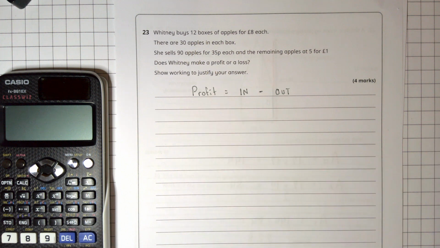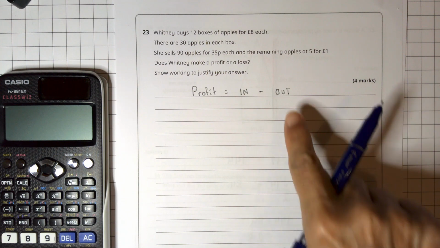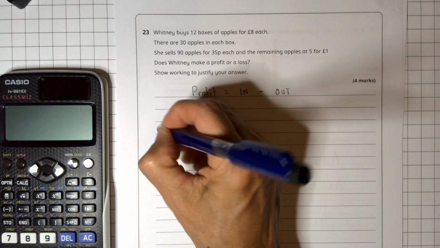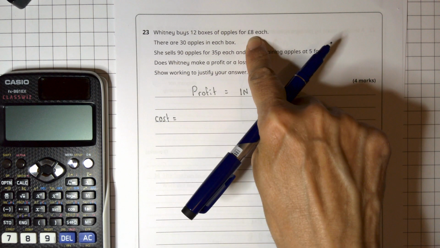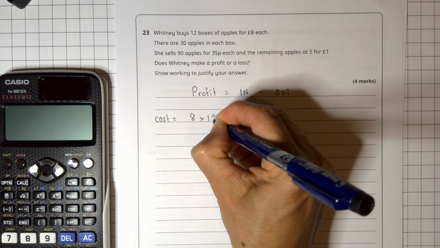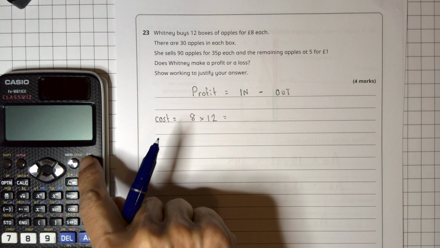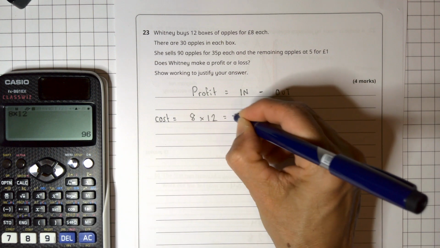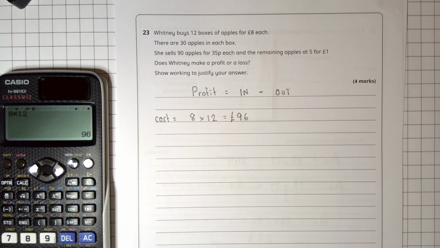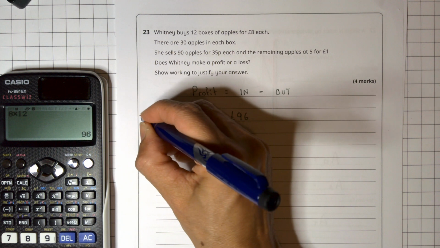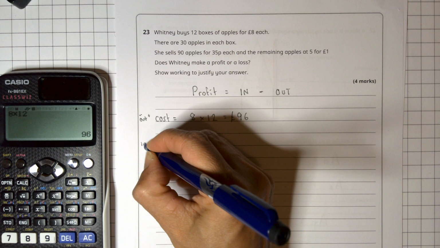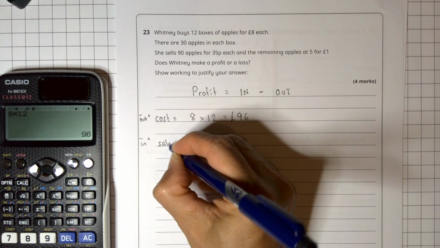When we come to do that, we're going to have to work out how much was the cost. Okay, so the cost of buying all these apples: she bought each box for £8, and she bought 12 boxes. So 8 times 12 is 96. So that's how much money she spent in costs. This is how much money goes out. Now we're going to work out how much money comes in from the sales.